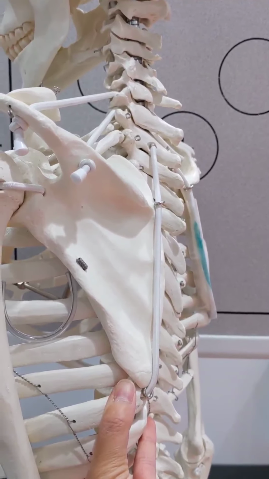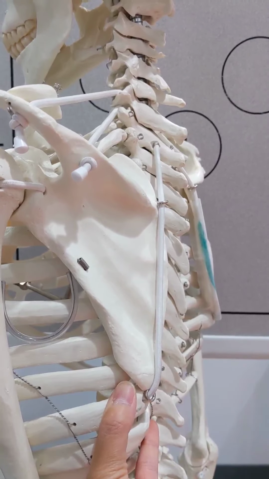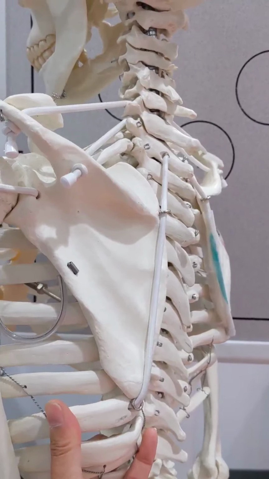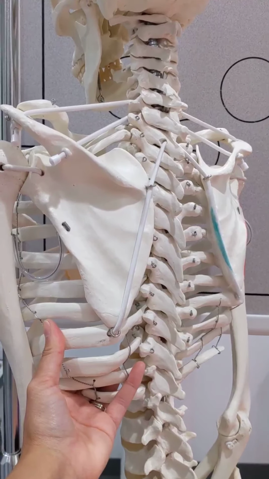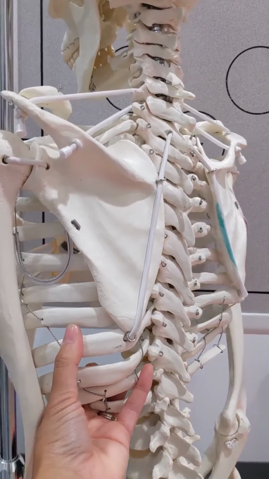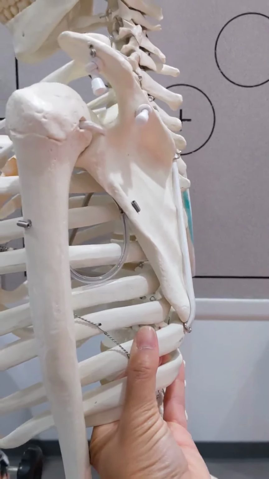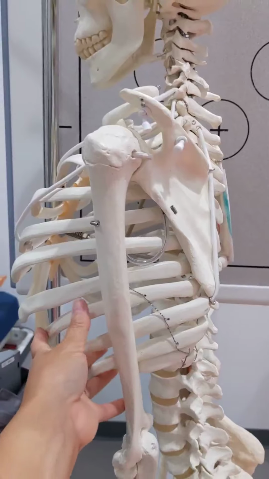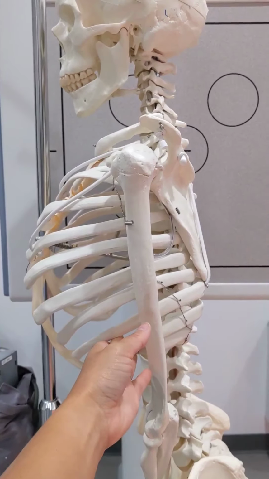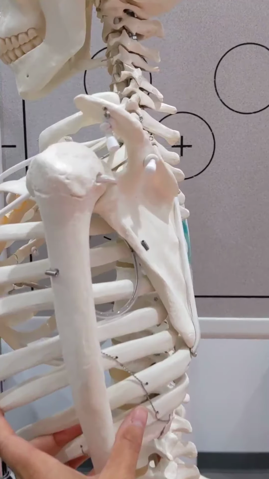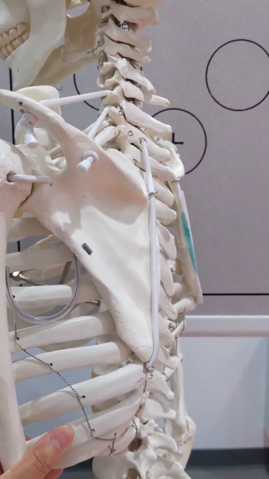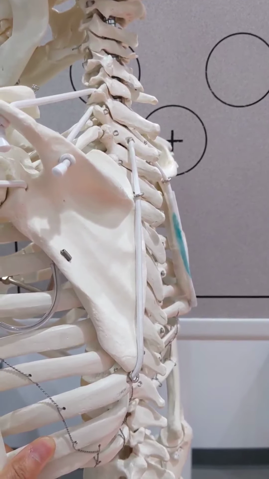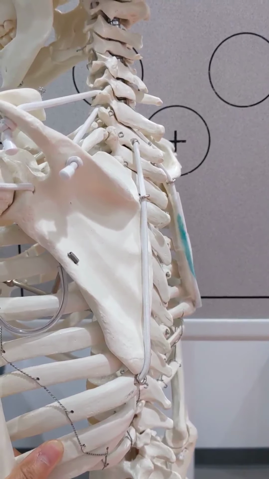So then there can be two errors in positioning for rotation. We can rotate them not enough, so they've gone too close to PA, still too close to the PA projection, or we rotated them too much, so the patient's gone into a lateral position. So let's go back to the optimal. This was our optimal, where you can see the medial and lateral borders of the scapula are superimposed.